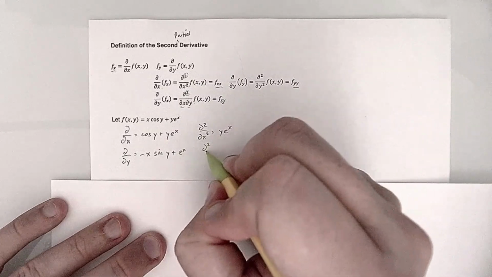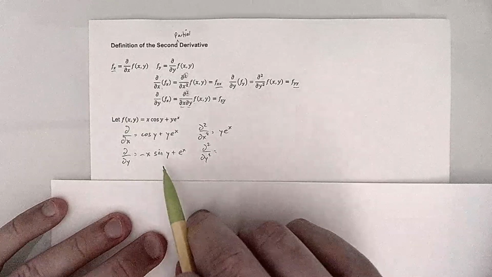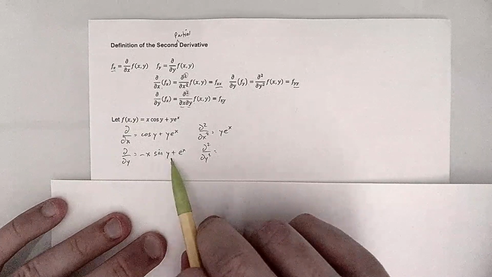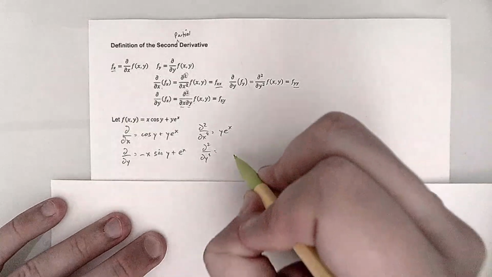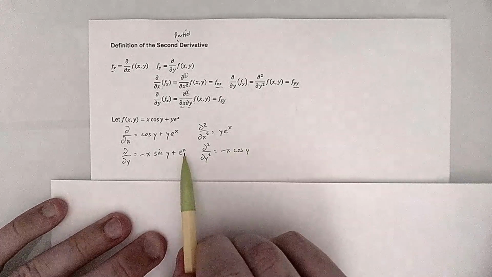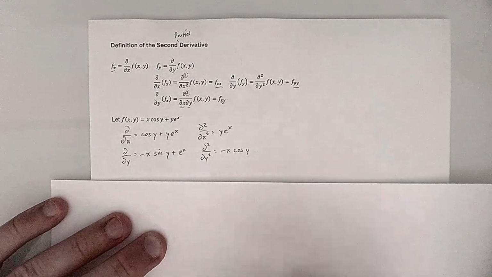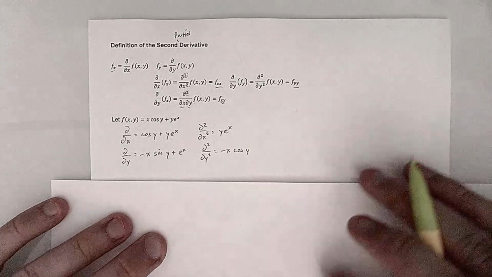Let's do it a second time. Again, x is our constant, sine of y, we're taking the derivative of that, so we get negative x cosine of y, and here, e to the x is a constant, so that becomes 0, and that's all we have left. So that's how we get our second derivatives.